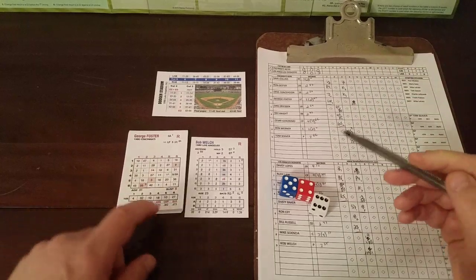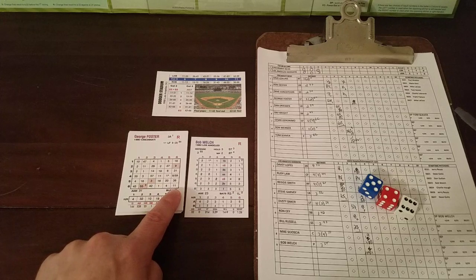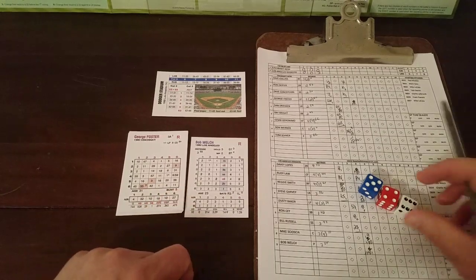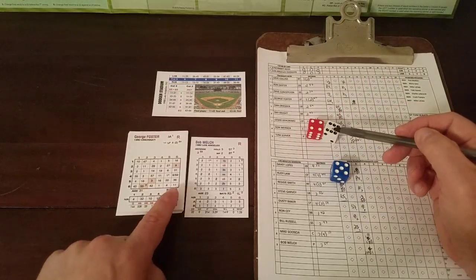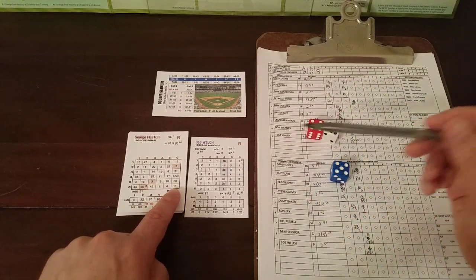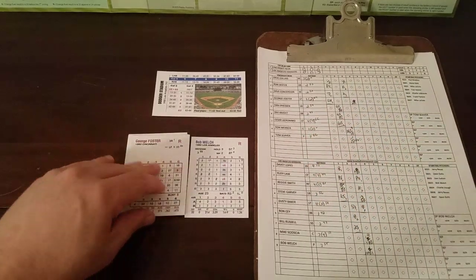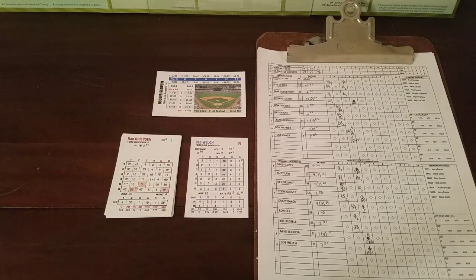And since Foster was going to move from this 1 to this 11, that took him to a home run. So basically that changed the result from a 4-6 to a 6-6 on the batter, and he changes from a 4-5 to a 6-5 on the pitcher. And that's what happened. So George Foster, home run, and all of a sudden it's only 3-1.